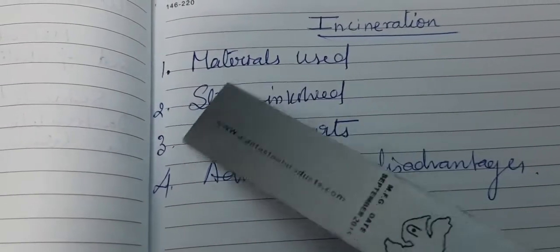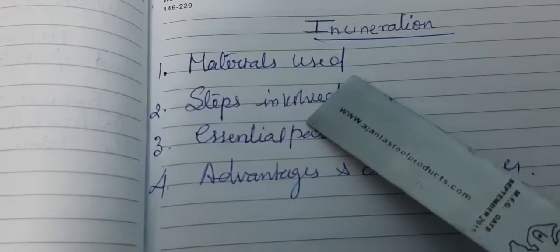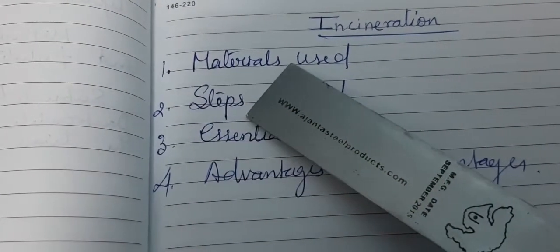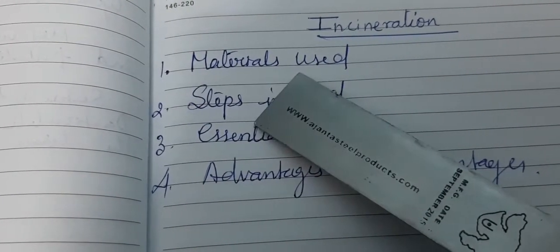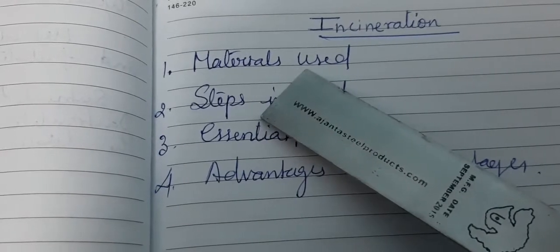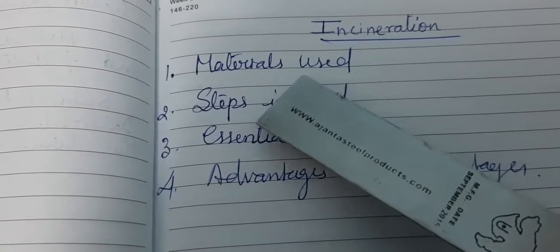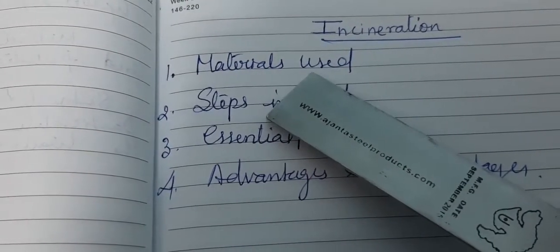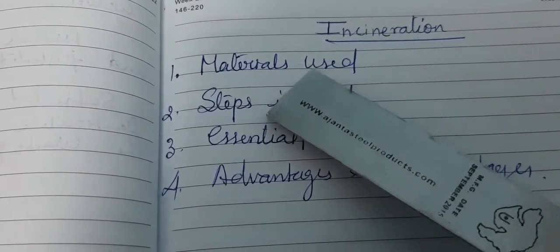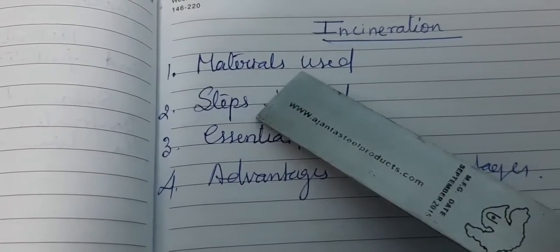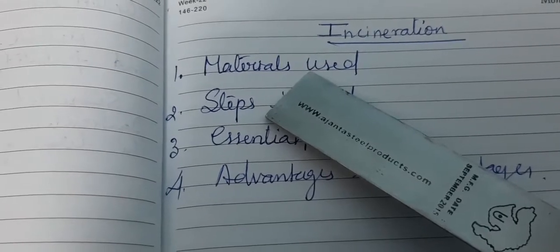What kind of materials can be used in the incinerator? There are certain restrictions and regulations followed about what can be used in an incinerator and what should not be burnt. Only the materials that are combustible and that have very high calorific values are used.